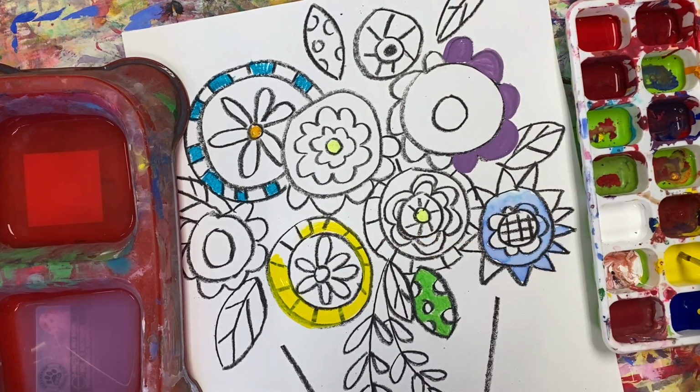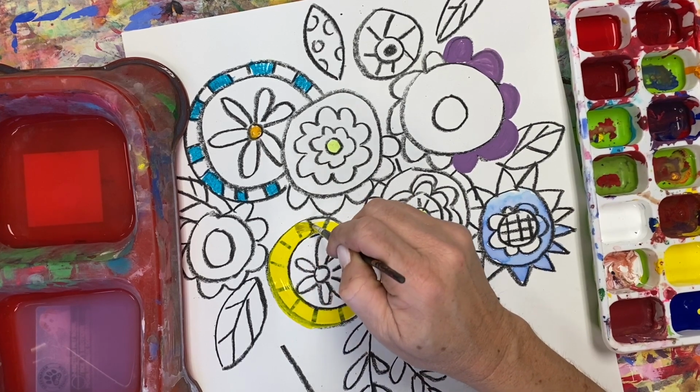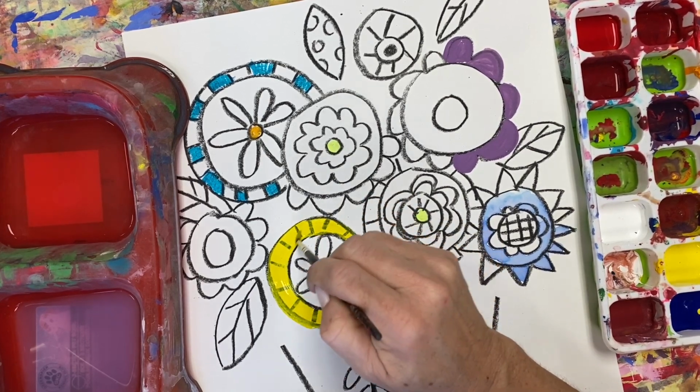Okay? The fun thing about the tempera paint, or any paint really, is when this dries, I can go over it with some oil pastels or crayons if I need to.